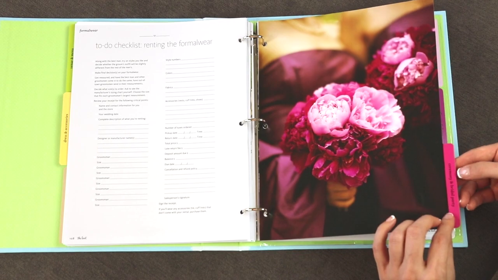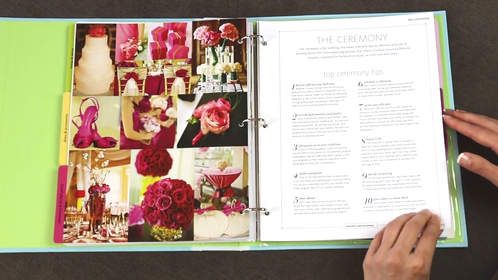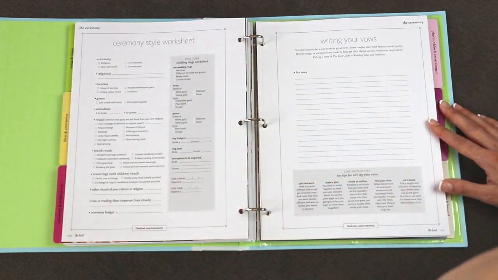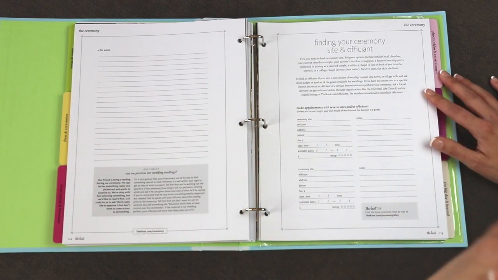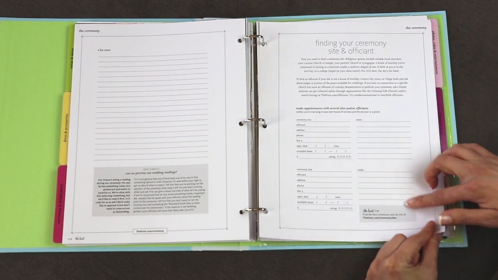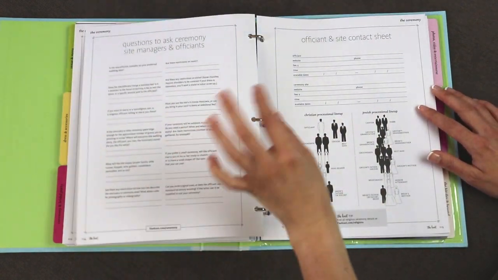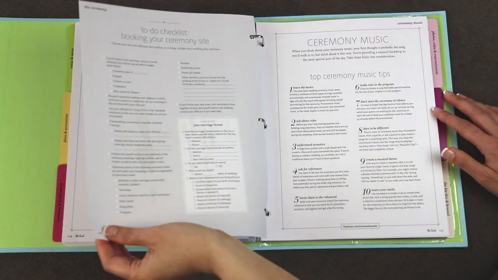Now we're moving into ceremony and bridal party, and this has your top 10 list about the ceremony. This is another worksheet, talks about writing vows. And over here we have finding your ceremony site and officiant, and again, more information and questions, of course, to ask them, and then their contact information.